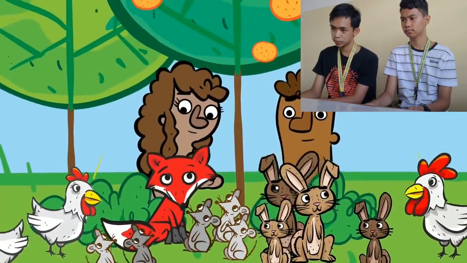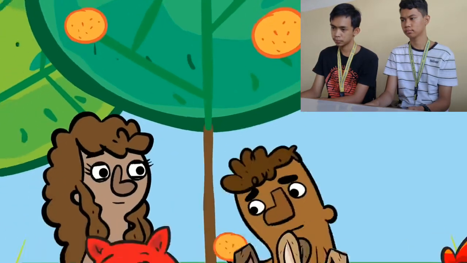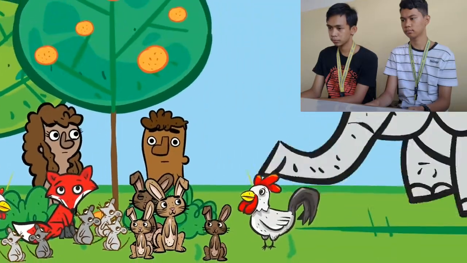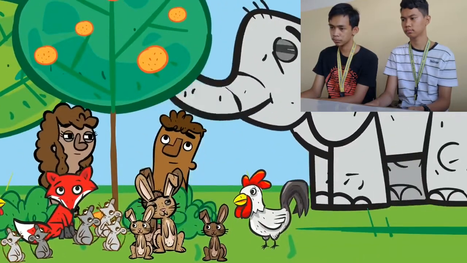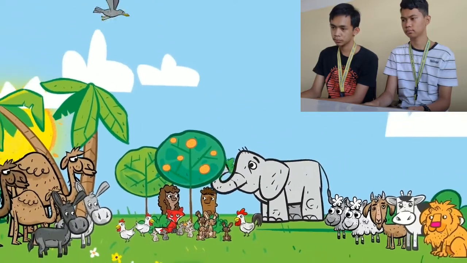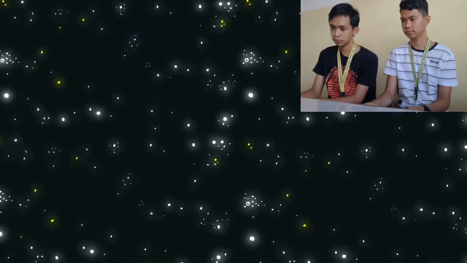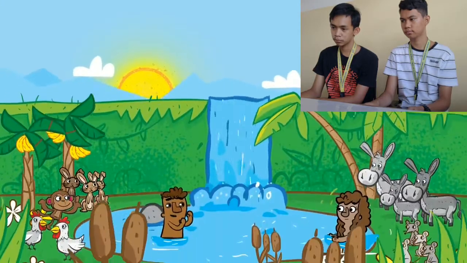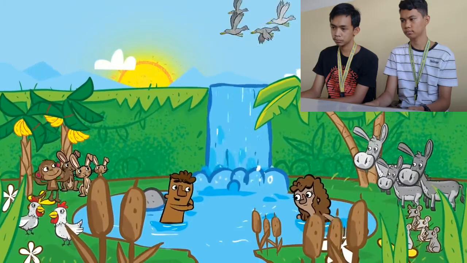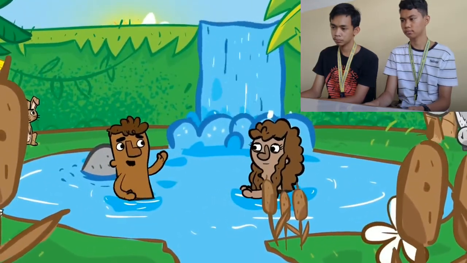Then God said, "Look, I have given you every plant throughout the earth, and all the fruit trees for your food, and I have given you every green plant as food for all the animals." Then God looked over all He had made, and He saw that it was very good. So the creation of the heavens and the earth and everything in them was done. So on the seventh day, God rested from all His work, and God blessed the seventh day and said it was holy.